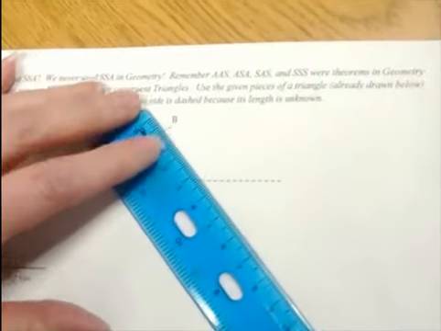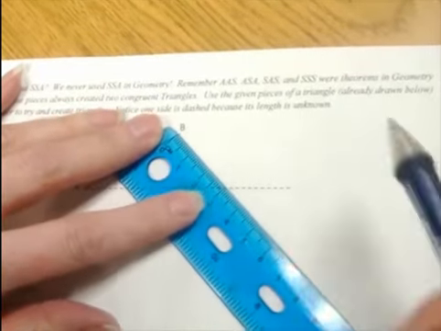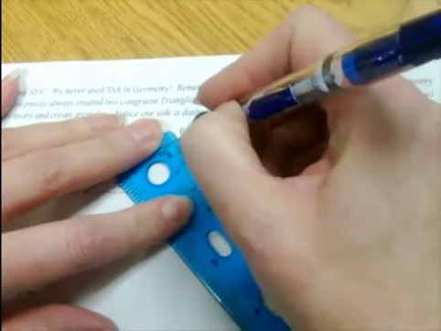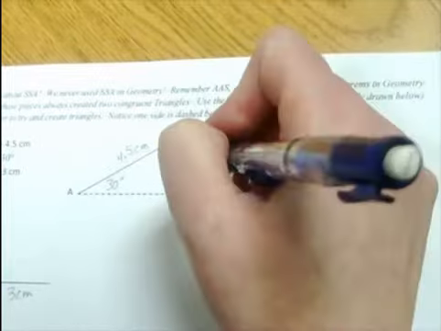So if we draw it over here, I make sure that my ruler lines up at 3 centimeters. Here's my 3 centimeters. I could draw it right here. This could be my side c, and this could be my 3 centimeters. But did anyone draw it differently? Because you could have. Where else could I put the 3 centimeters and still create a triangle?